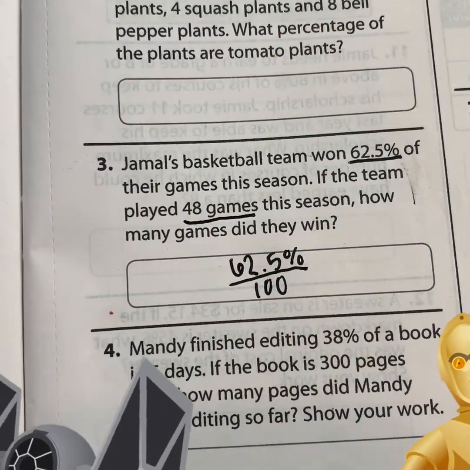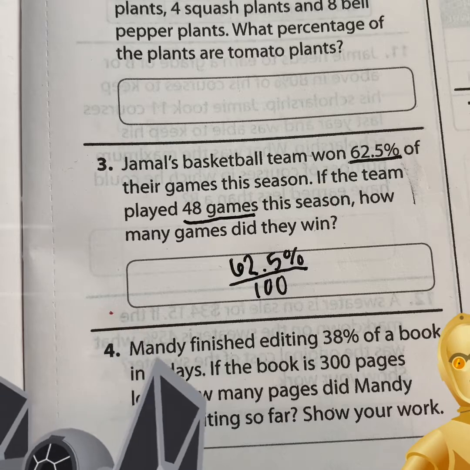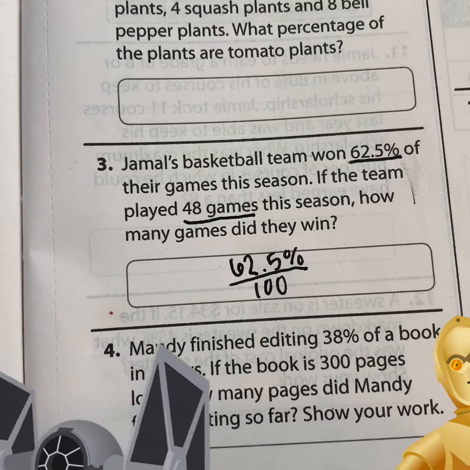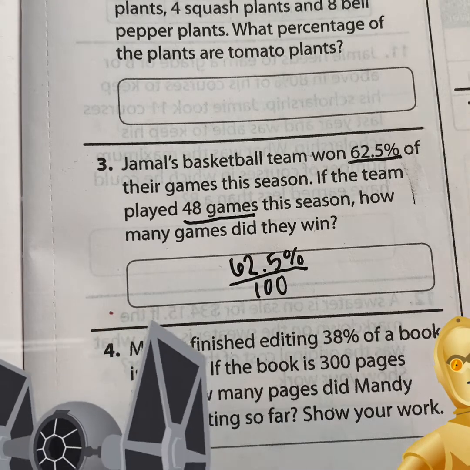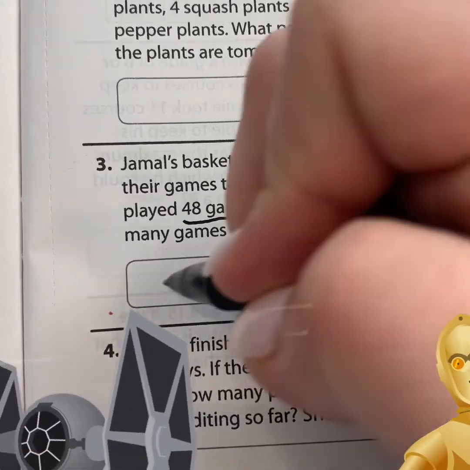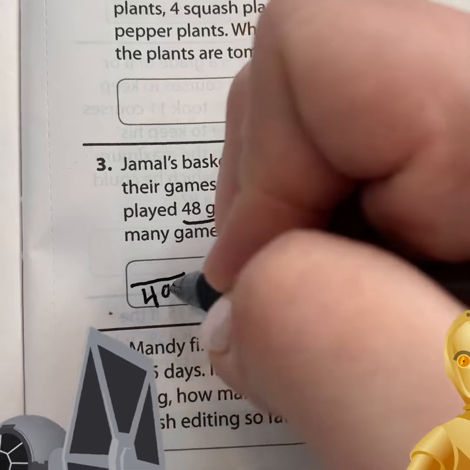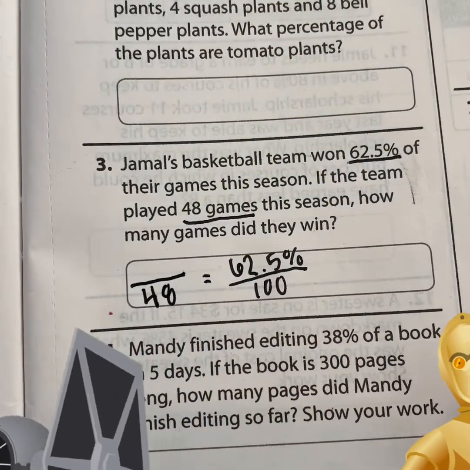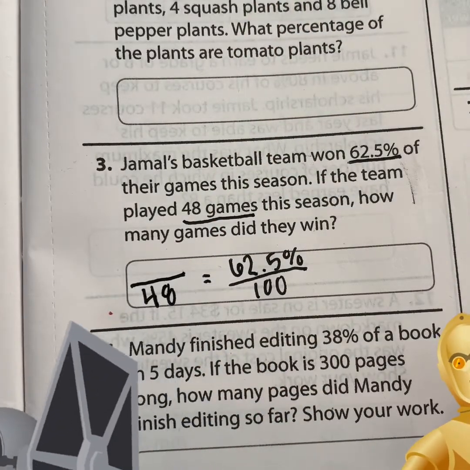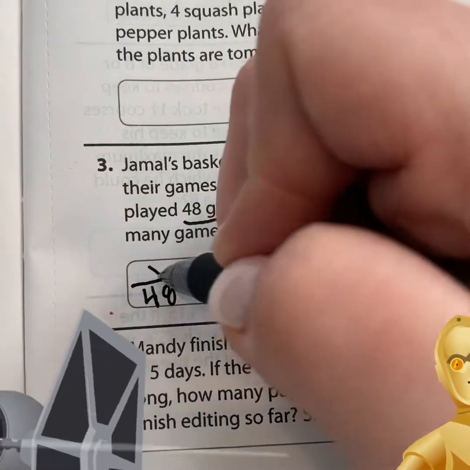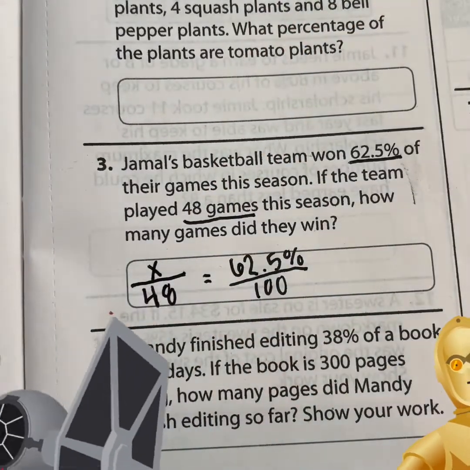Now, did it say they won 48 games or just played 48 games? Well, they played 48 games, so that is the whole in our proportion. So we're looking for how many games they actually won. So that's going to be our variable. I'm going to place an X there.